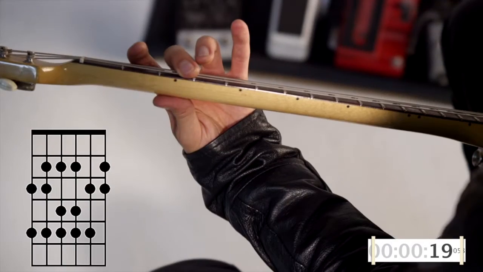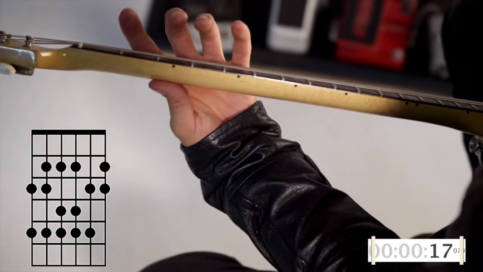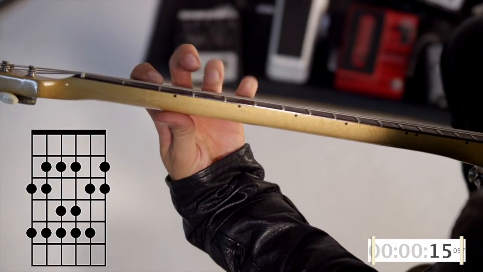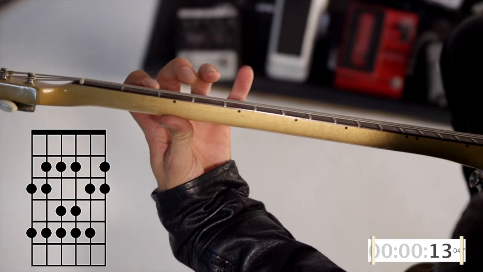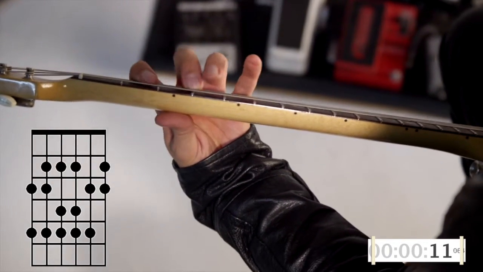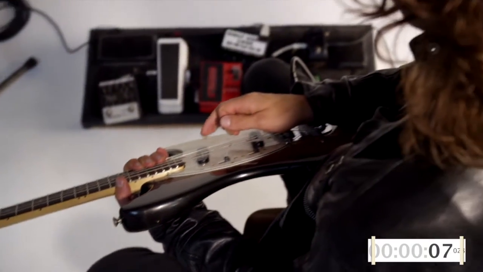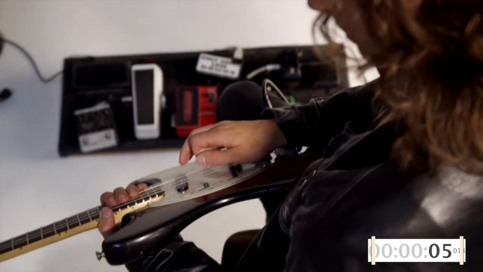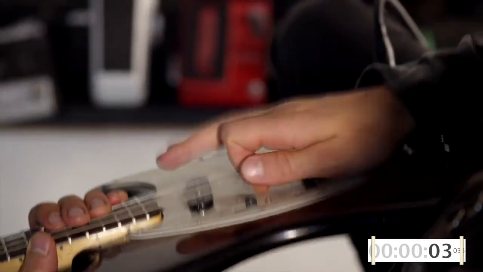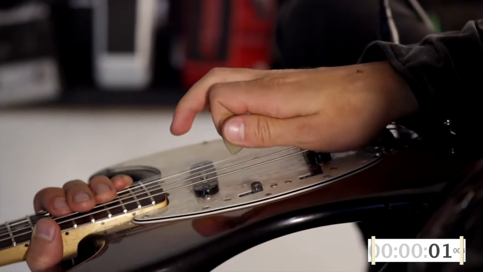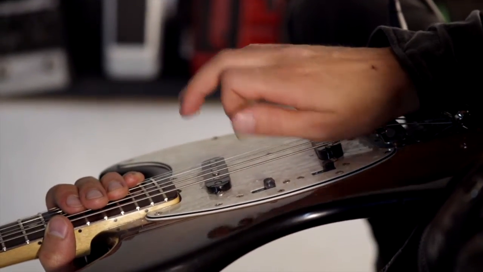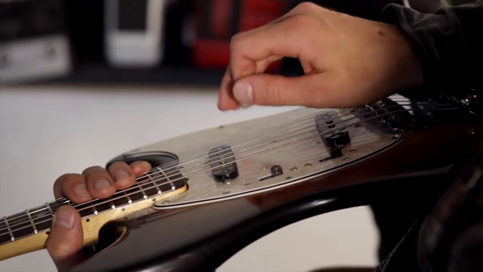So same thing, we want to get that thumb in the back of the neck, use the appropriate fingers. Okay, and with the right hand, we want all those good things that we talked about. Your alternate picking, okay? Your hand planted, you're holding the pick correctly, you're moving across the strings, muting all the unnecessary strings, and all that good stuff.